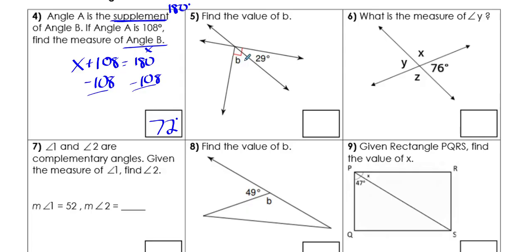Angle B and this 29-degree angle, together, they're forming this perfect corner. So together, they're adding up to 90 degrees. So B plus 29 adds up to 90. You can subtract 29 from both sides, and you get that B is 61 degrees.